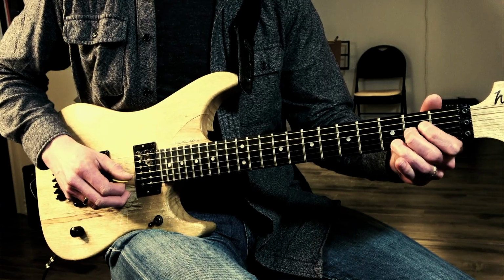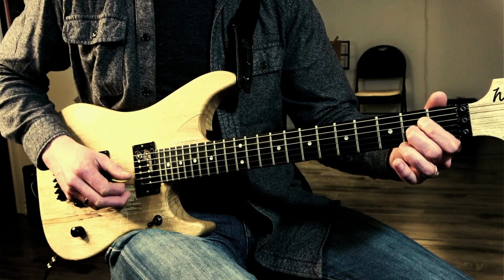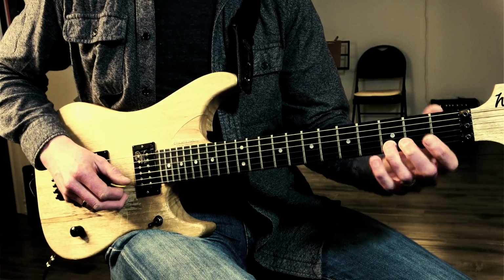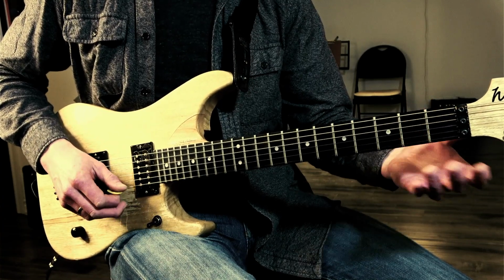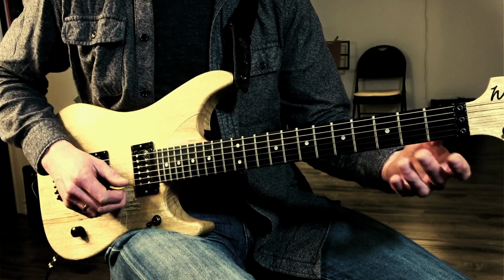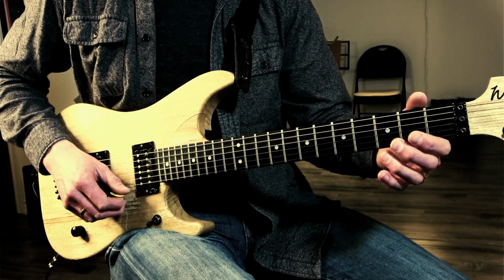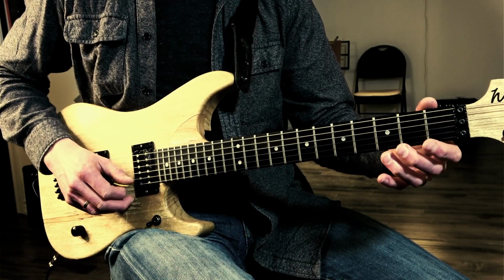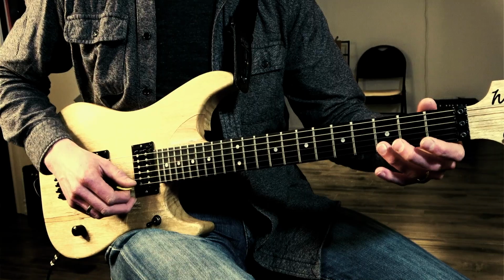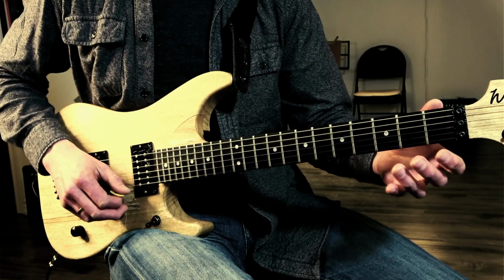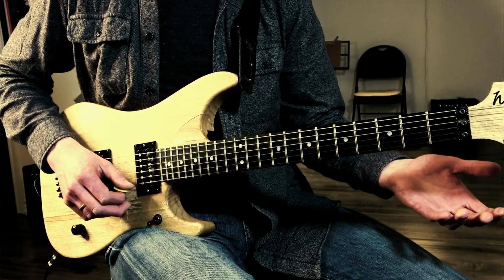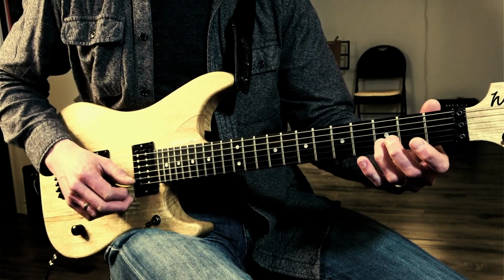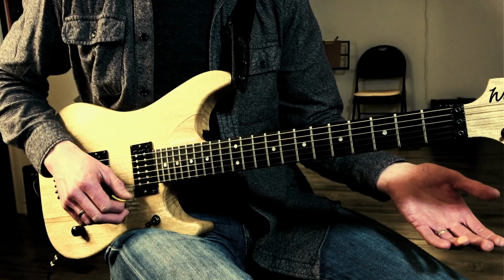0, 2 on the G, open B, 2 on the G, open B, 3, 0, 3 on the B, open E, 3rd fret on the B, open E again. Okay. Make sure I didn't miss it. Open E, 3rd fret on the B, open E, and then we're gonna go 3, 0 on the E, 3 on the B, open E.